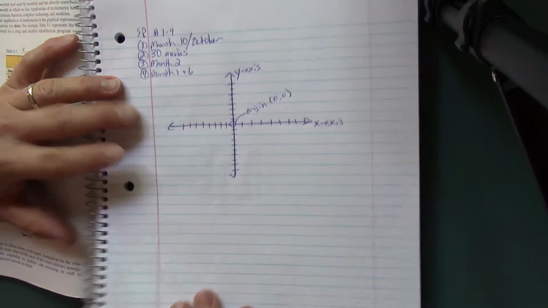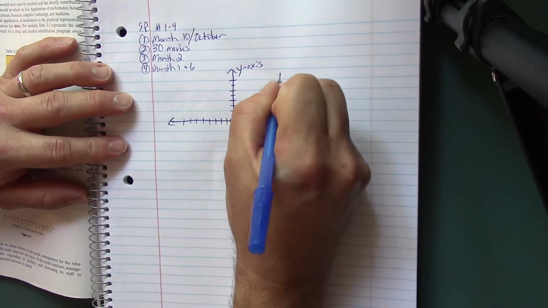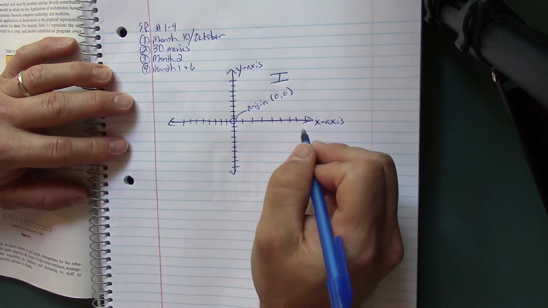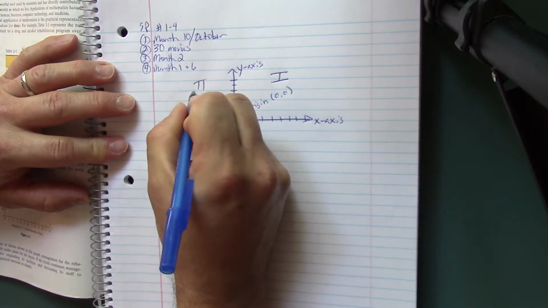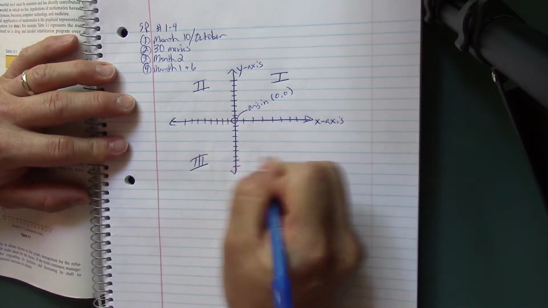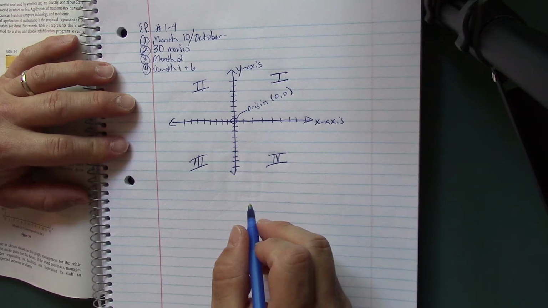We've got our what's called quadrants. If you remember, quadrants always start in the first quadrant, and they go counterclockwise. So this is quadrant 1, quadrant 2, quadrant 3, and quadrant 4. Or if you want to write 1, 2, 3, 4, same thing, right?